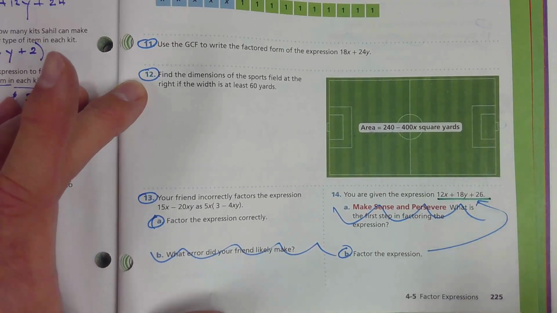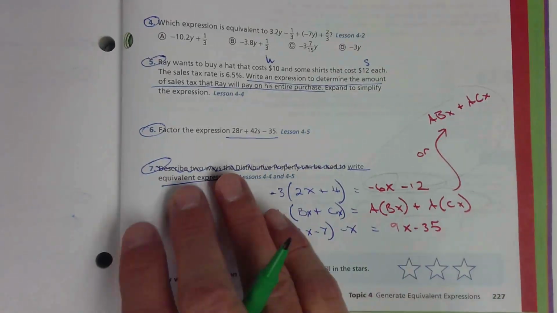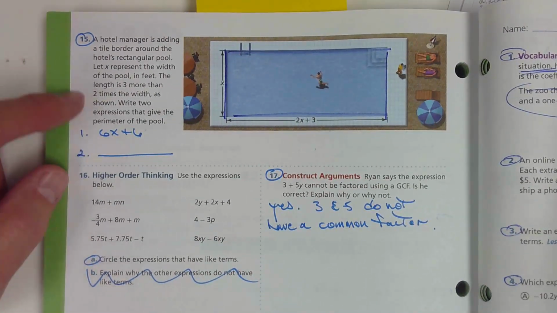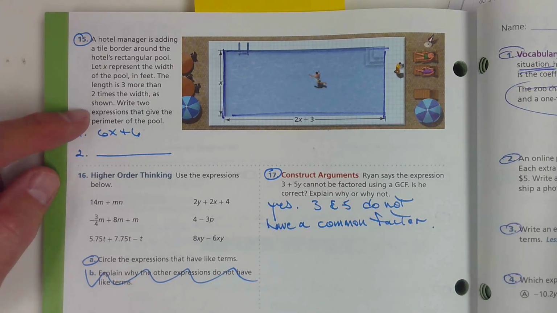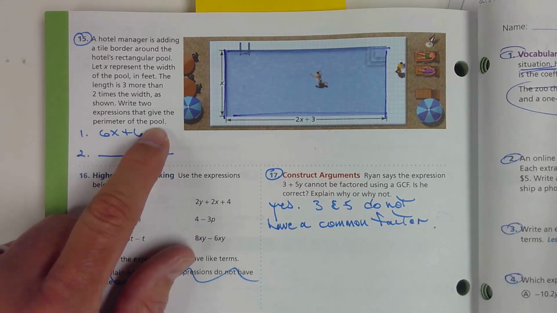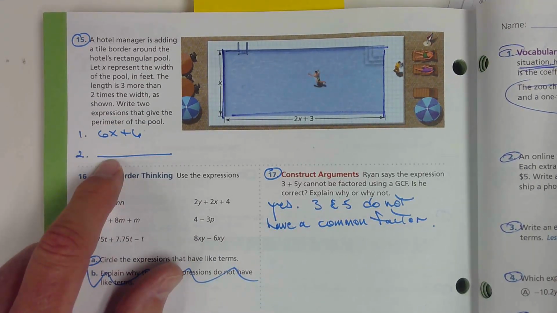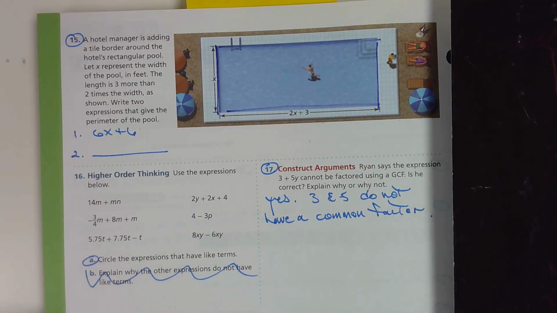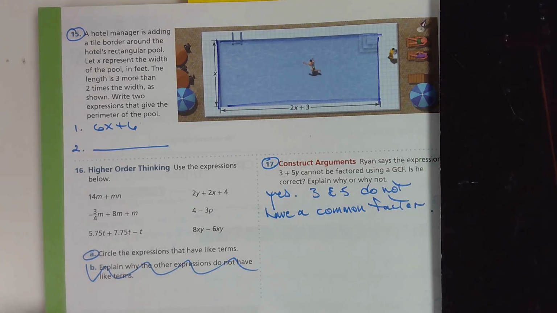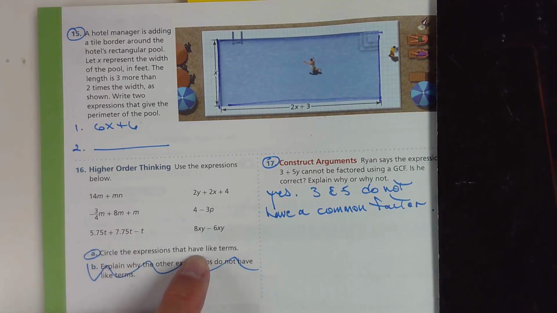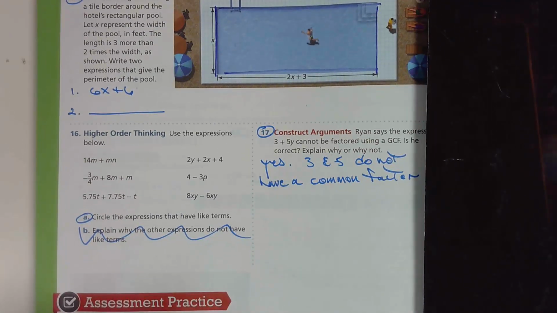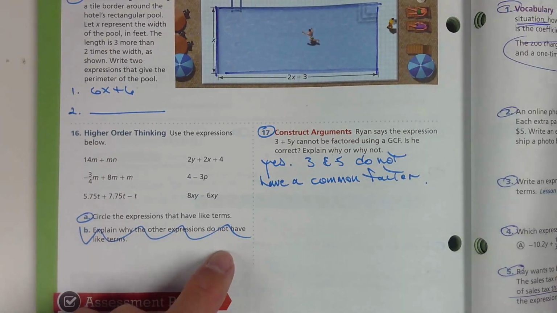This one here. Page 226, number 15. Write 2 expressions that give the perimeter of the pool. Looks like I wrote one. You've got to come up with another one. 16, circle the expressions that have like terms. That's 16a. Scratch out 16b. I'm not worried about that.